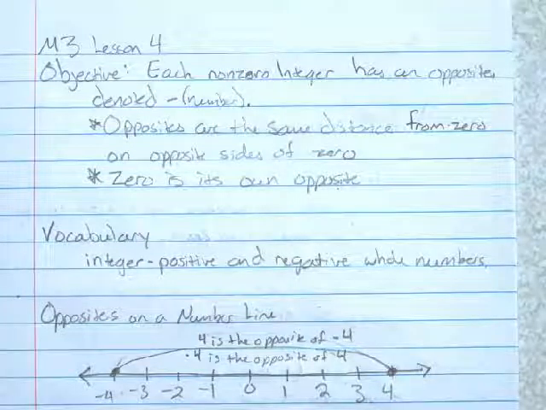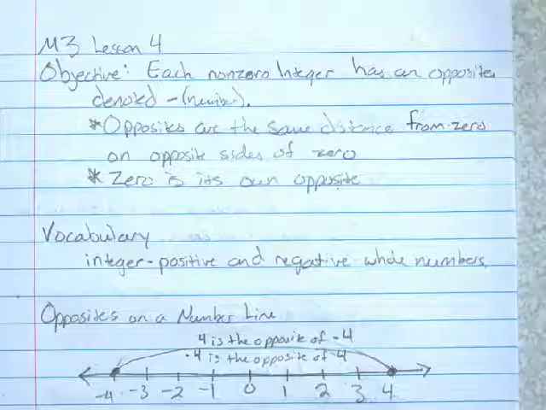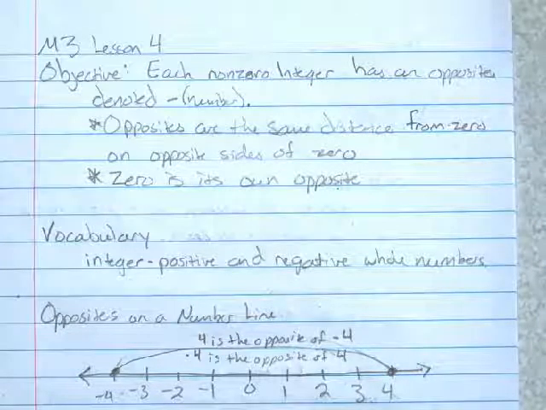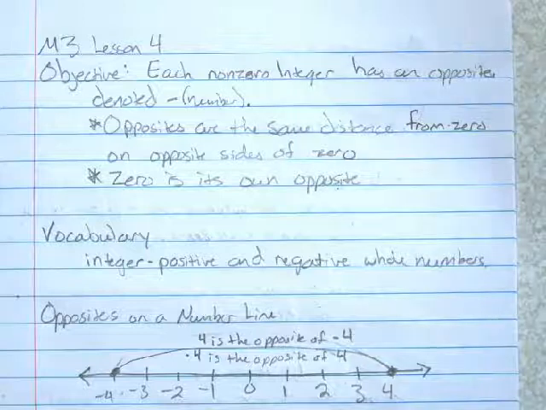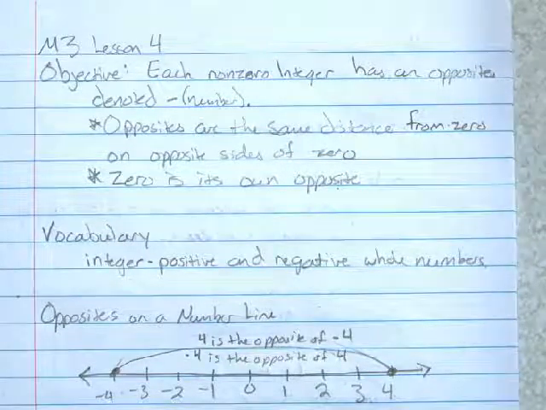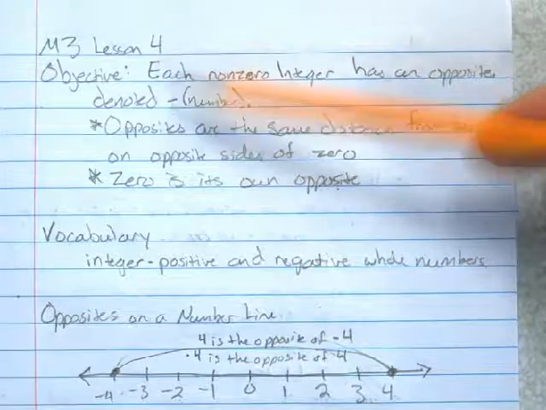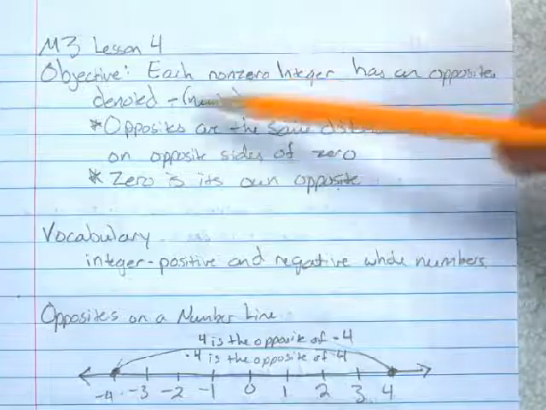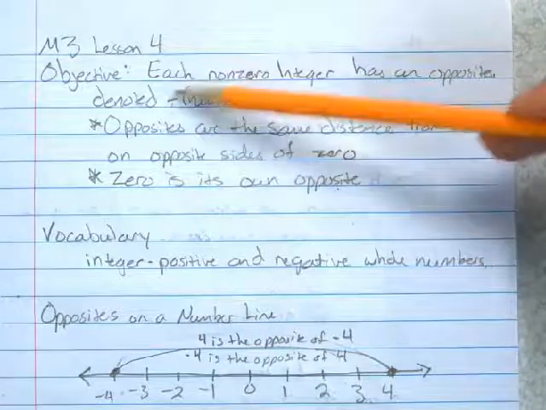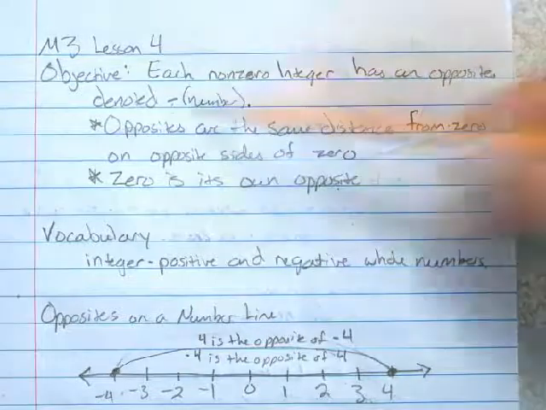Module 3, Lesson 4, we're going to continue with working with integers on a number line. The objective for today is that you are able to understand that each non-zero integer has an opposite denoted, or in other words, written with a negative and then the number inside your parentheses.